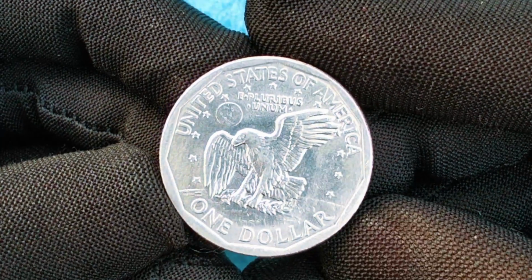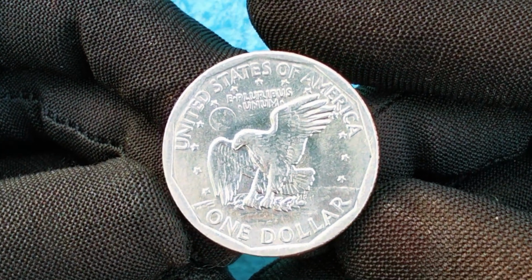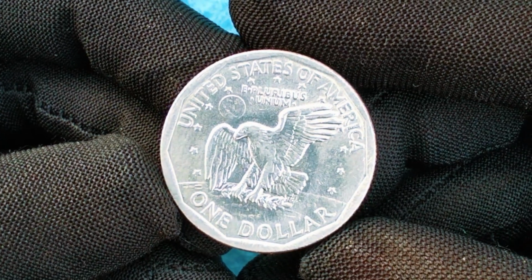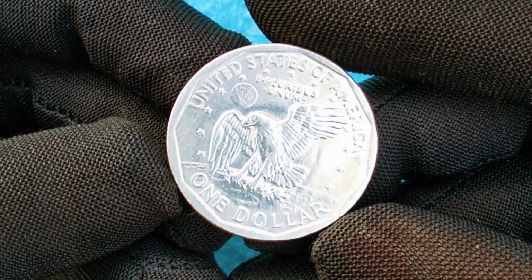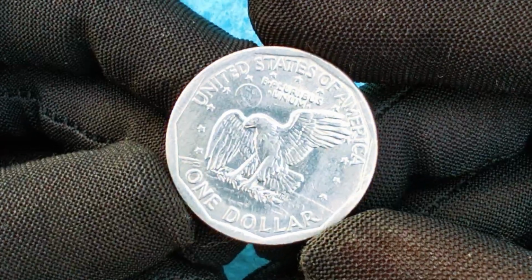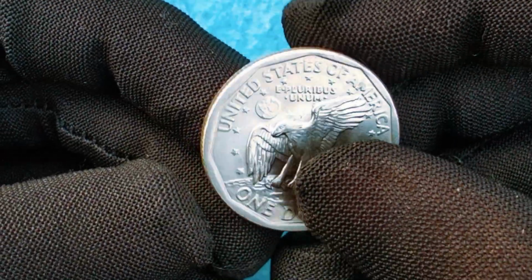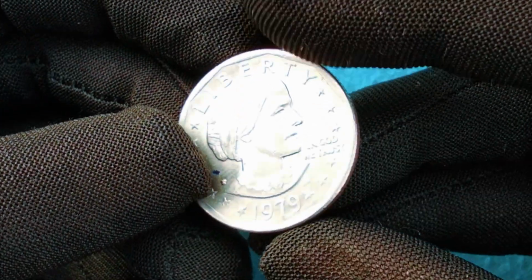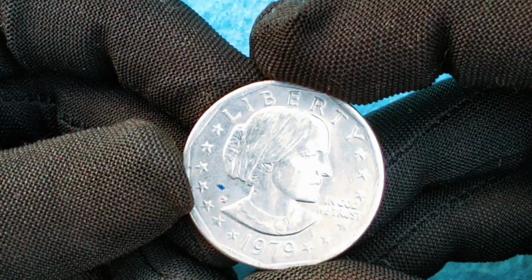coin history, placed a P mint mark on a circulating dollar coin. Prior to this, Philadelphia coins usually did not have a mint mark, but starting with the Susan B. Anthony dollar, the practice changed. This is an important detail for collectors, because it signifies the beginning of a new era in coin minting practices.